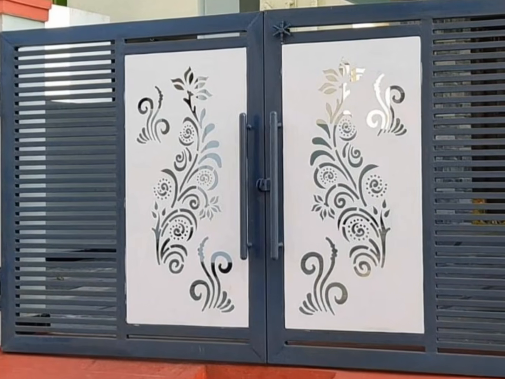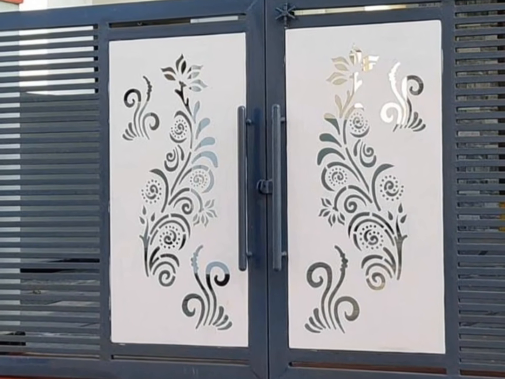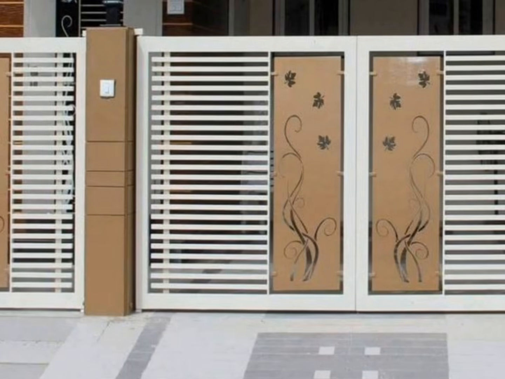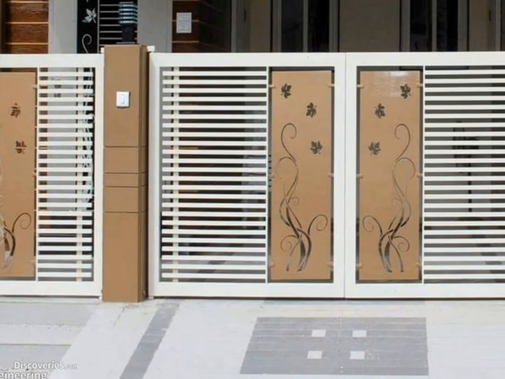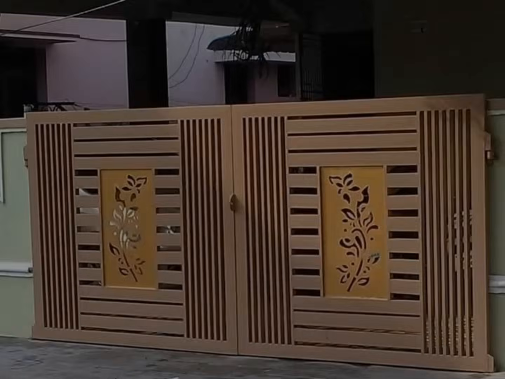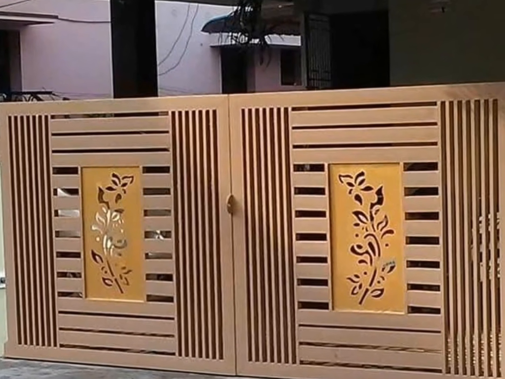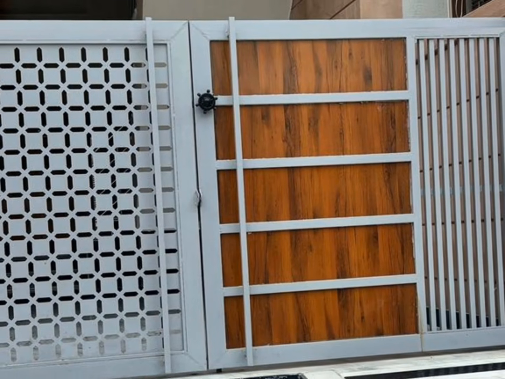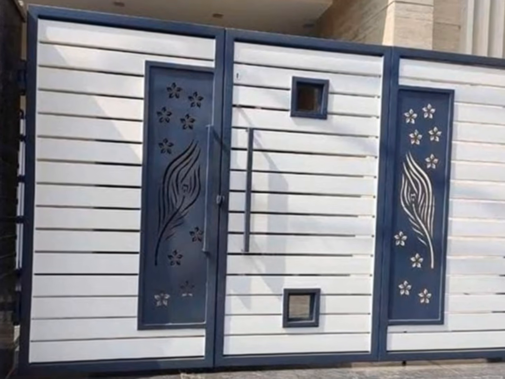When we talk about home exterior designs, one of the first things people notice is the main gate. Your gate is not just an entry point, it is the first impression of your house. So today in this video, let's understand why the MS gate is one of the most popular and practical choices for modern homes. I'm also going to share the latest price and the points to remember before making MS gate designs.